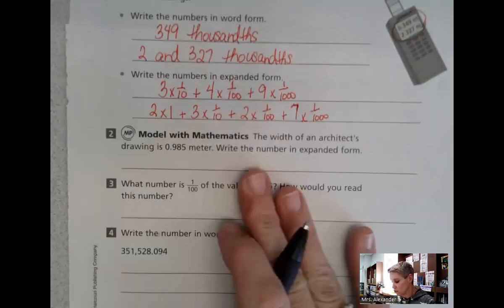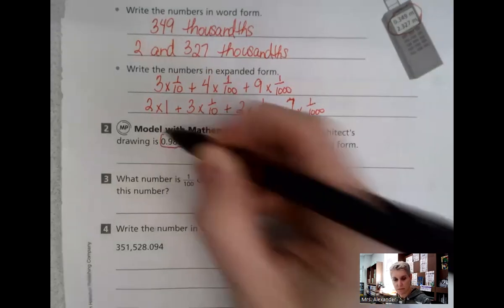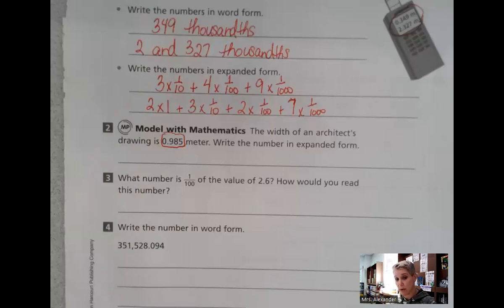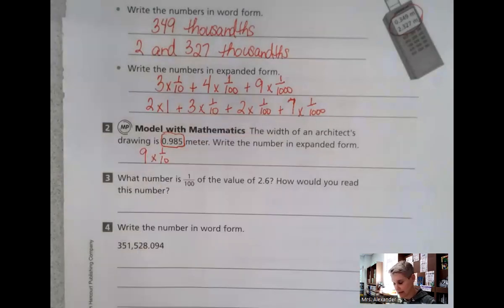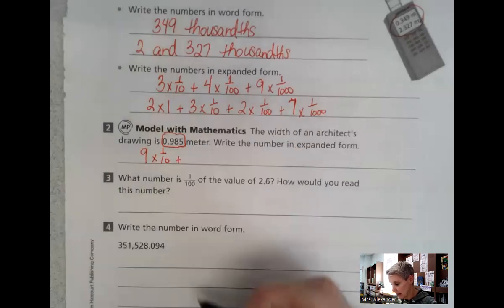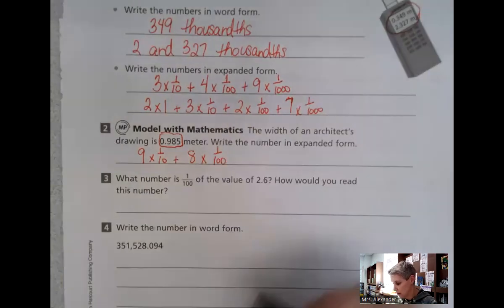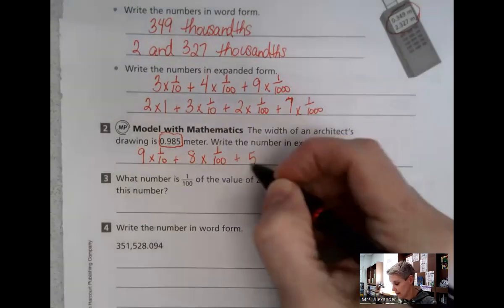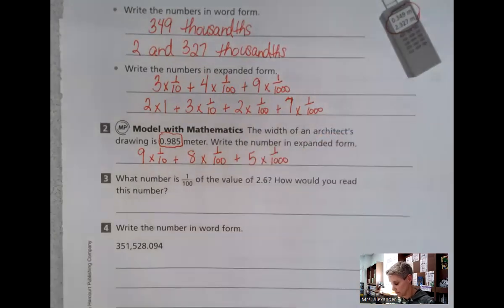The width of an architect's drawing is, say that number. You could have said 0 and 985 thousandths meters or 985 thousandths meter. In expanded form, 9 is in the tenths place, 9 times 1/10 plus 8 is in the hundredths place, 8 times 1/100th plus 5 in the thousandths place, so 5 times 1/1000th.